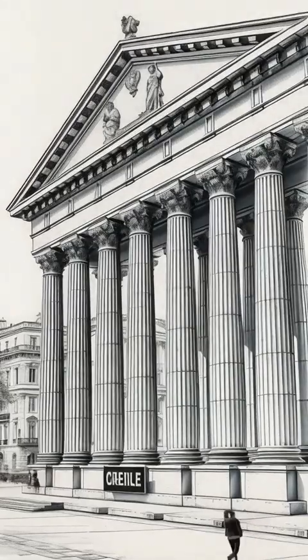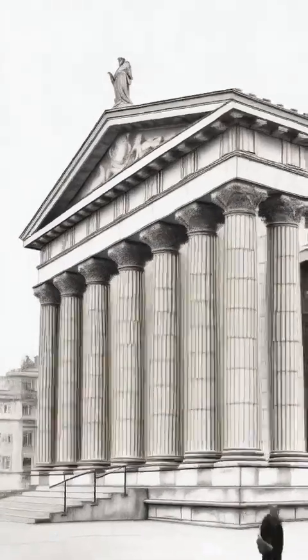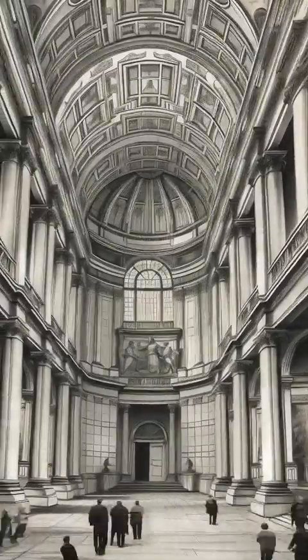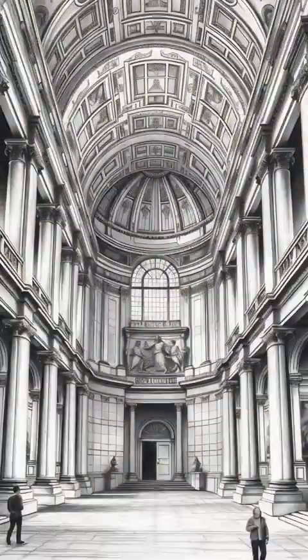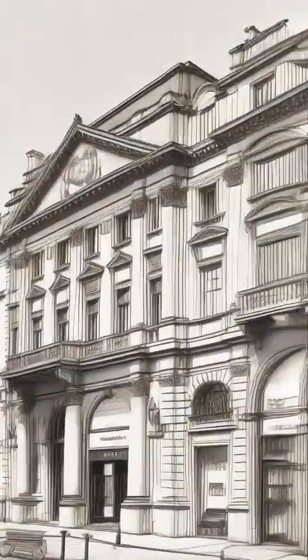Temples and basilicas. Roman temples, like the Maison Carrée in Nîmes, show a blend of Greek and original Roman elements, often elevated on a podium. Basilicas, originally used as public halls, later influenced early Christian church architecture.